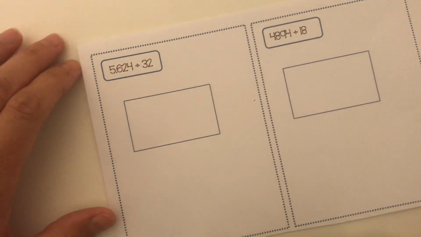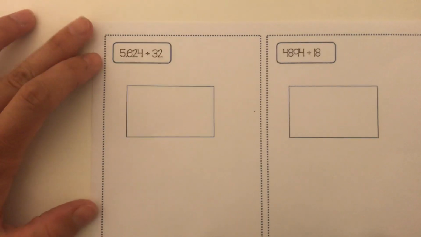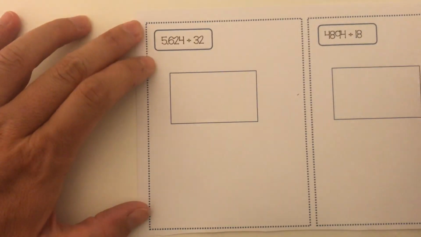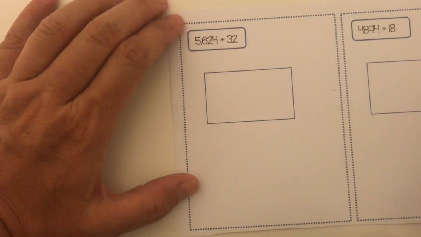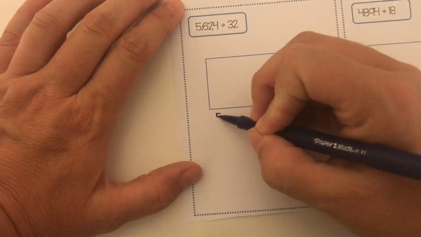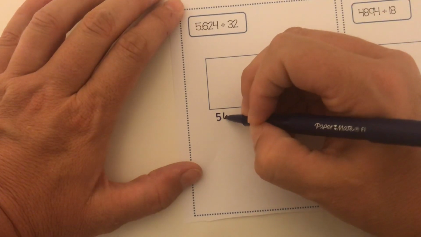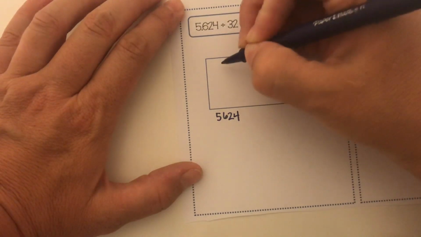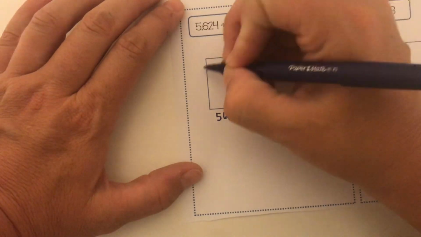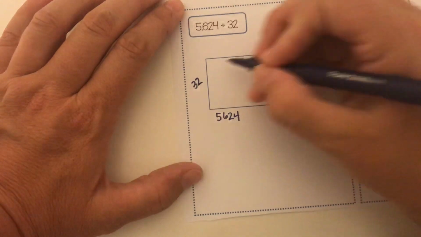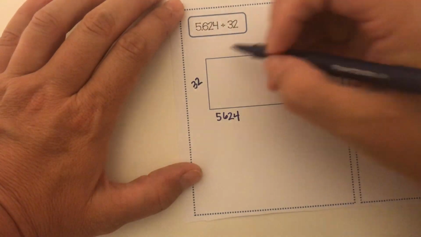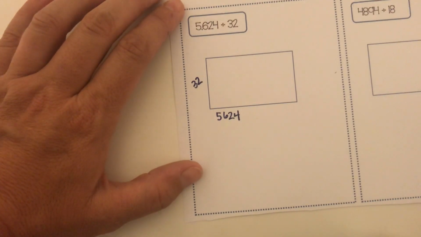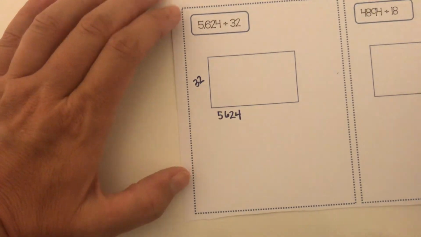All right. This should be on the top portion of your notes page. So we're going to do the exact same thing that we just did. I'm going to go ahead and write in my dividend down here. And again, this number represents the total area of the box, and the 32 represents the length. And I'm going to be looking for the width. I want to know 32 times what number is going to get me a total of 5,624.